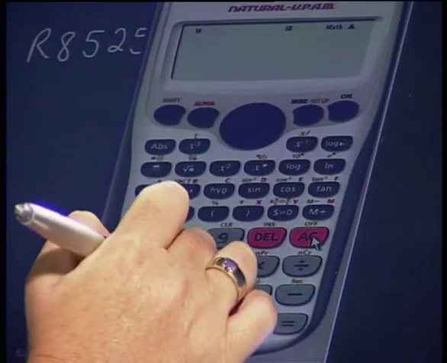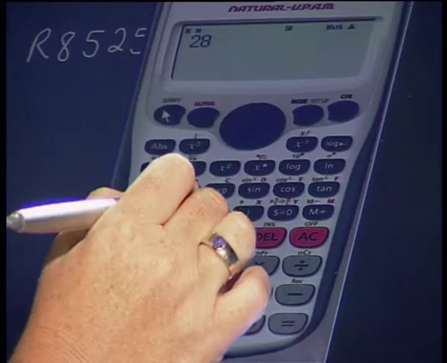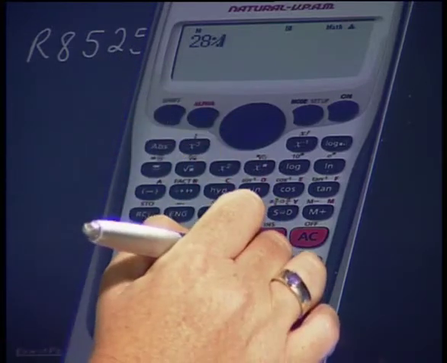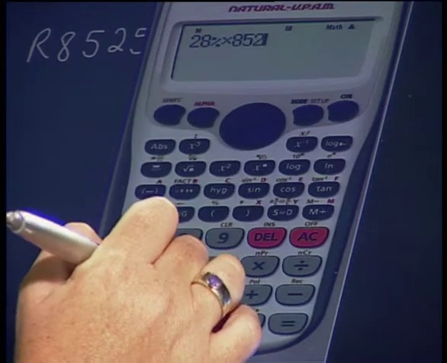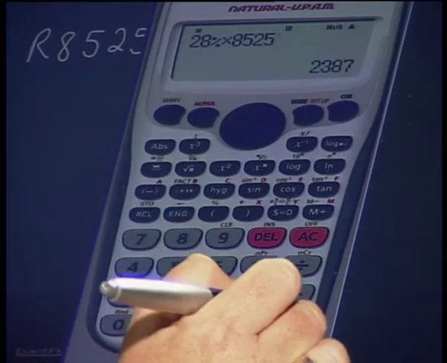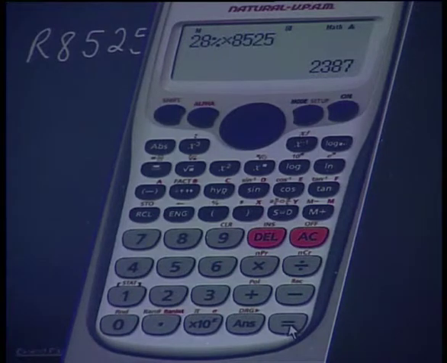So we're going to say 28, and I can just use the percent button, times 8,525 rand, and I get 2,387 rand.